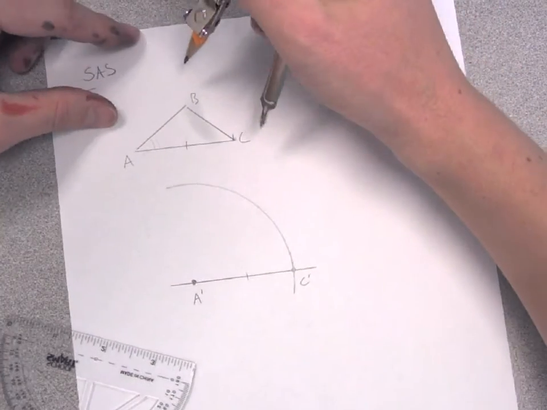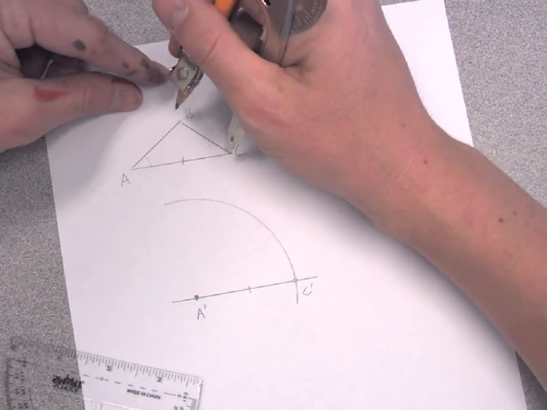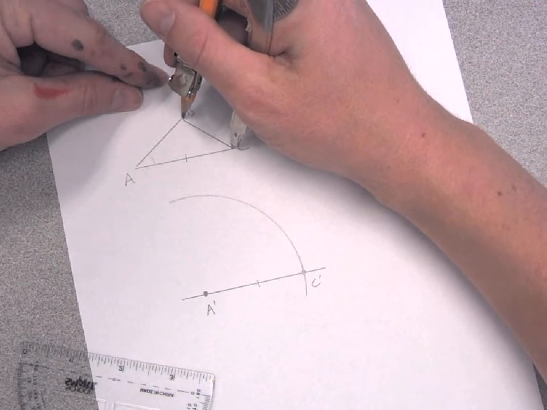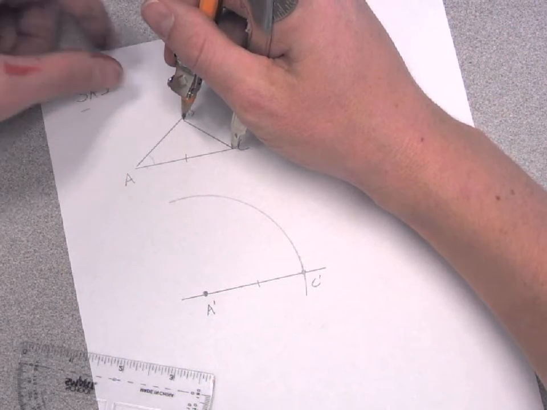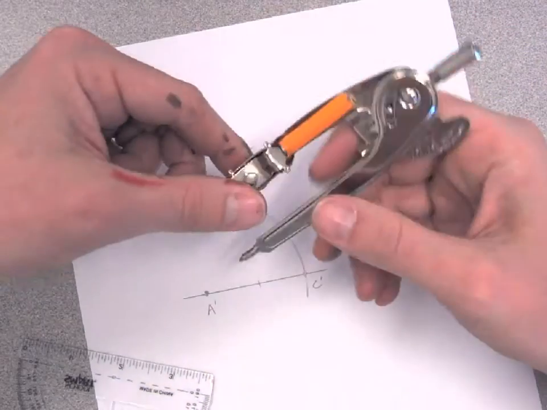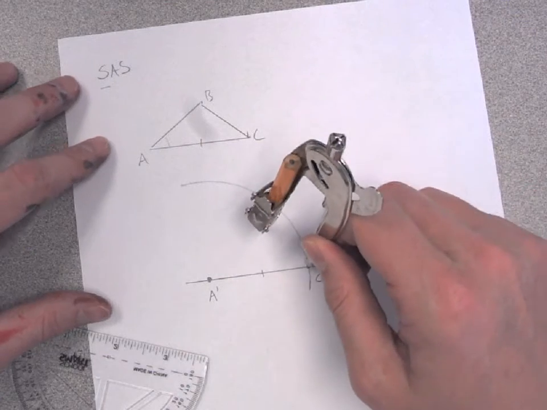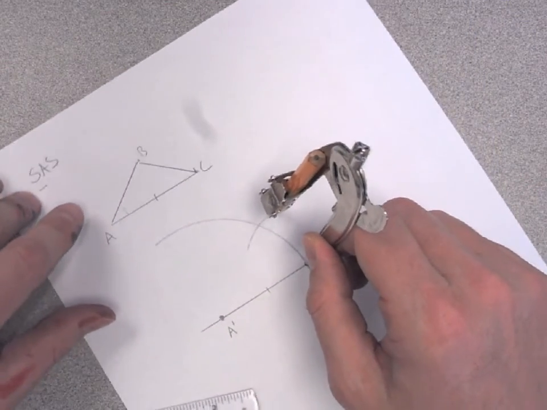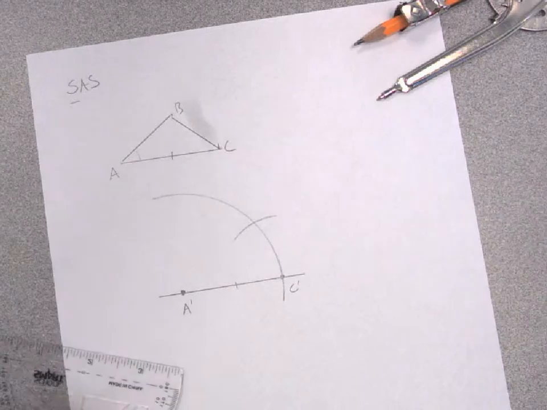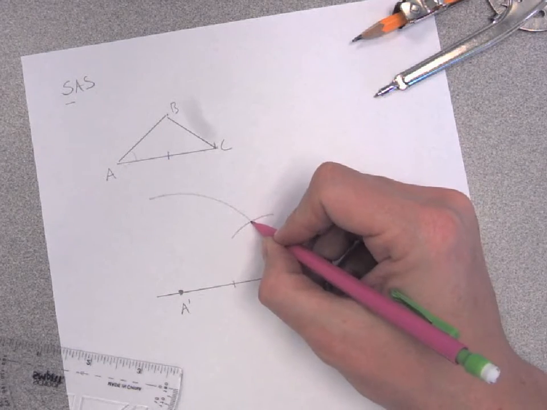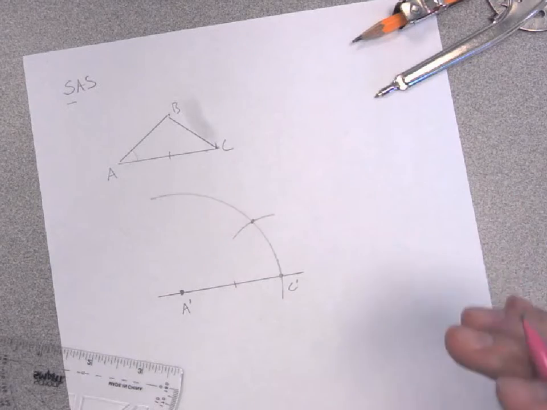Now we come across and we measure across the angle. Okay, so we're measuring this way. We set our compass to be the exact distance between B and C. Okay, and then we put the compass on point C prime. So we put it here. And we want to make another arc. And this will give us a reference point. Now this is not the copy of B. This is just another point. But that point will help me make an angle.